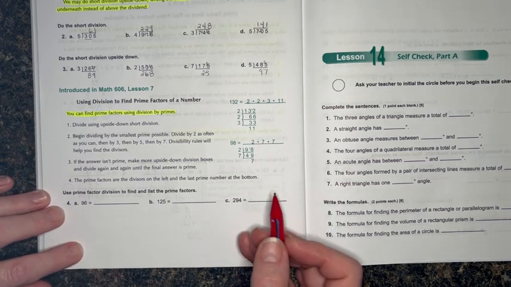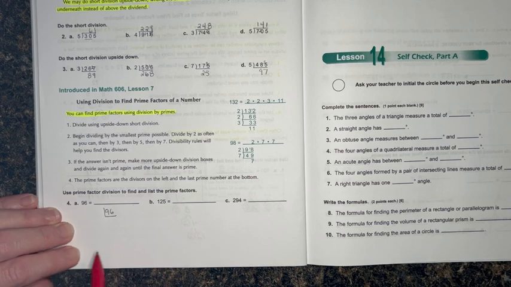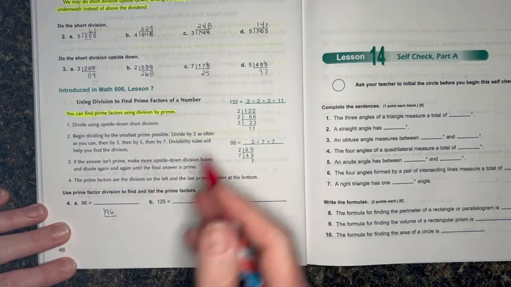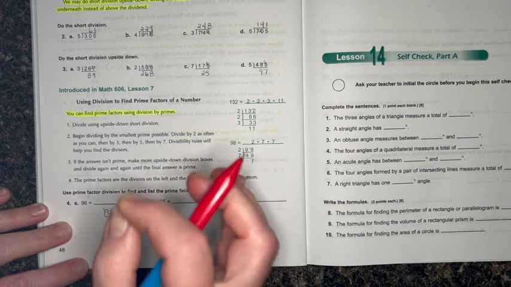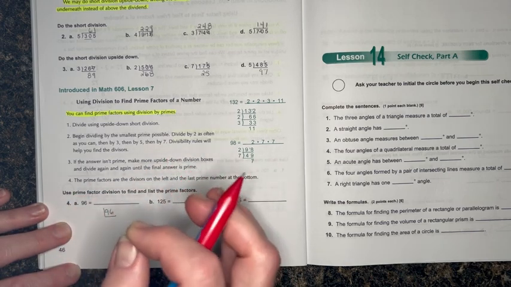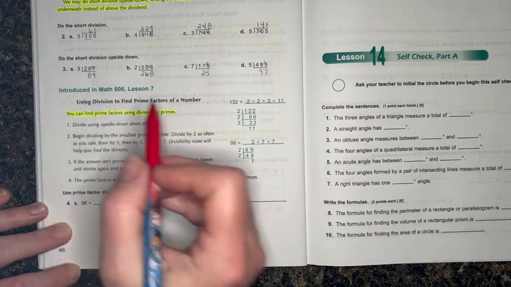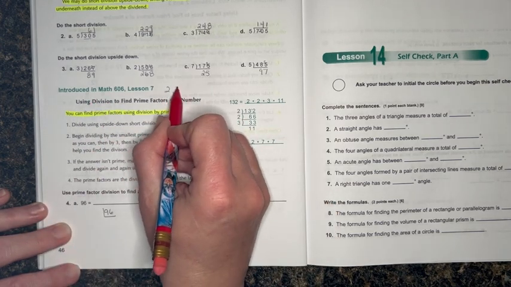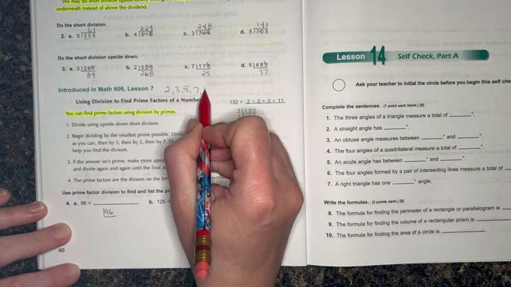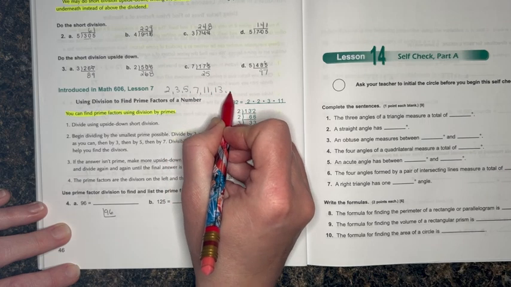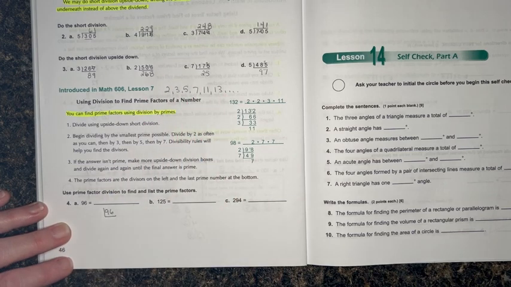So how we set this up is we're going to put our 96 inside the bracket. And I don't really make a division one. It just looks like this. And then I want to say, what is the smallest prime to go into 96? Now remember, primes are 2, 3, 5, 7, 11, 13, and they go on and on forever. We're trying to get to the smallest ones, okay?